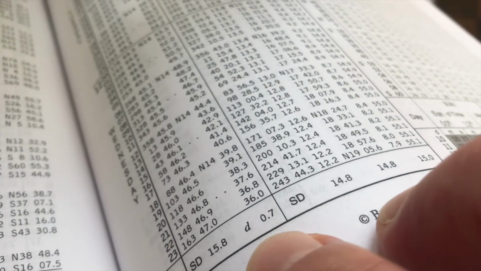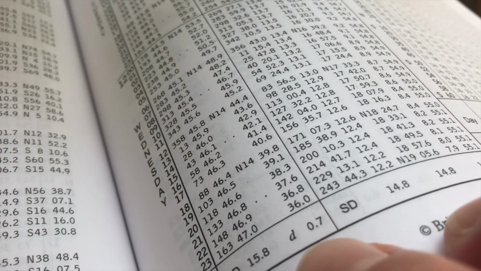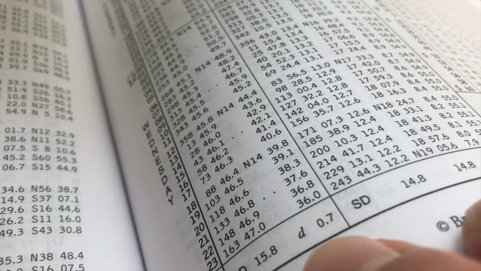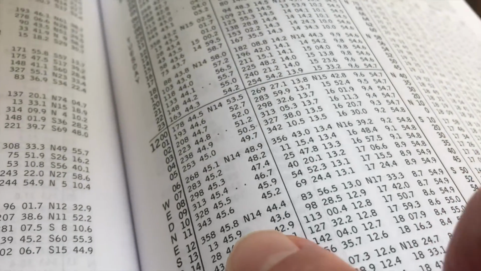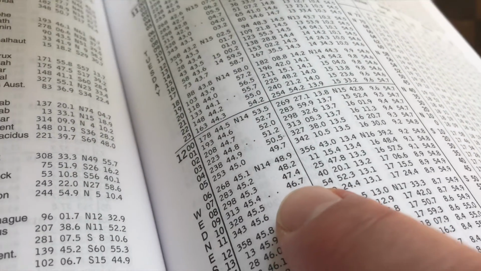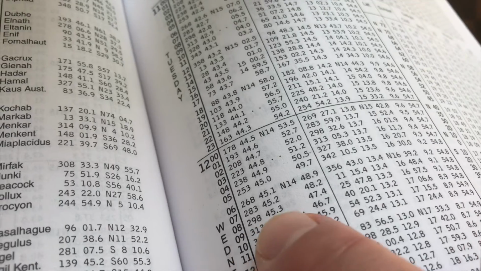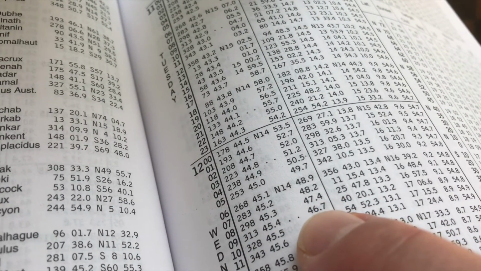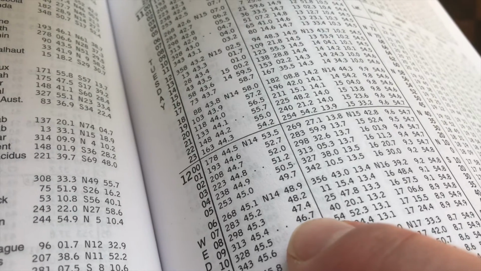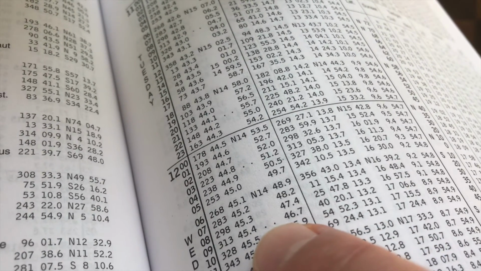And you can also see it down here. You have a D factor. The D factor is the difference in the declination for every hour. So if you don't want to subtract them, you can see that every hour it goes down by 0.7. So we have here 8 o'clock, 47.4, in the middle 46.7, so call it 47 minutes. So we have north 14 degrees and 47.